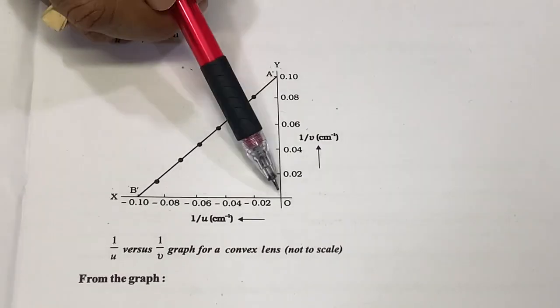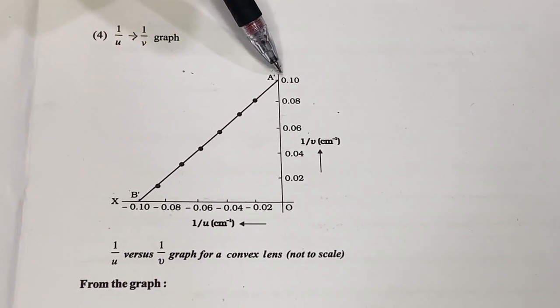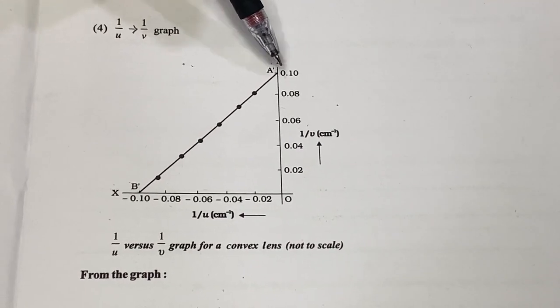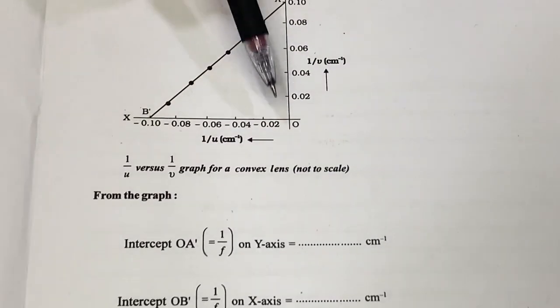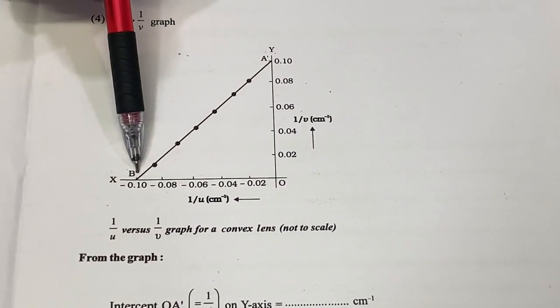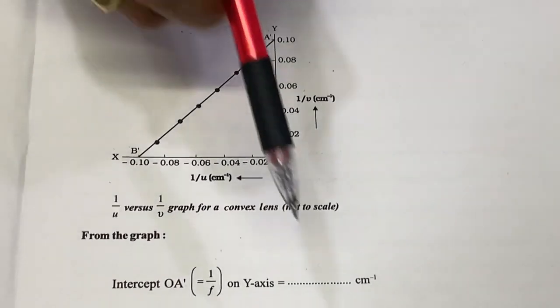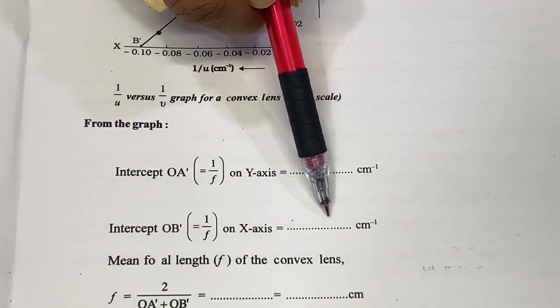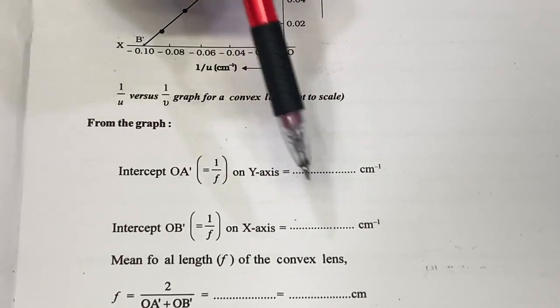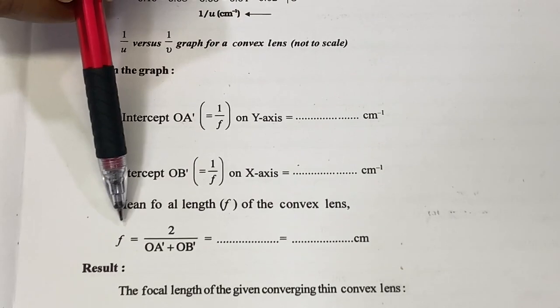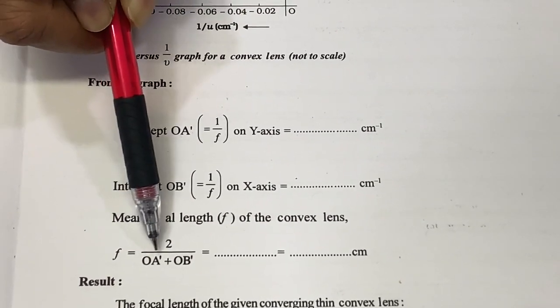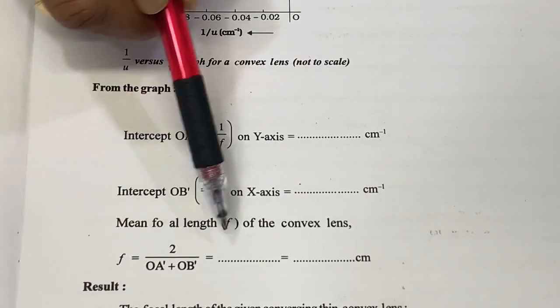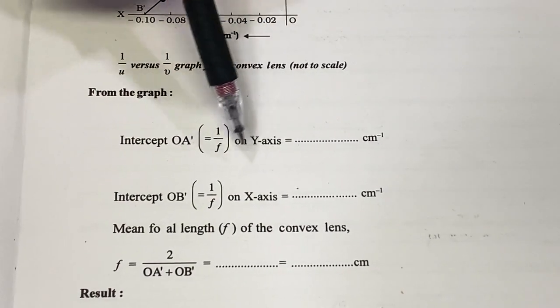Now OA dash, that is the intercept on the y-axis, write it down here in the observation, and OB dash, that is the intercept on the x-axis, write it down here in the observation. Then using the formula f equal to 2 upon OA dash plus OB dash, calculate the mean focal length of the lens.